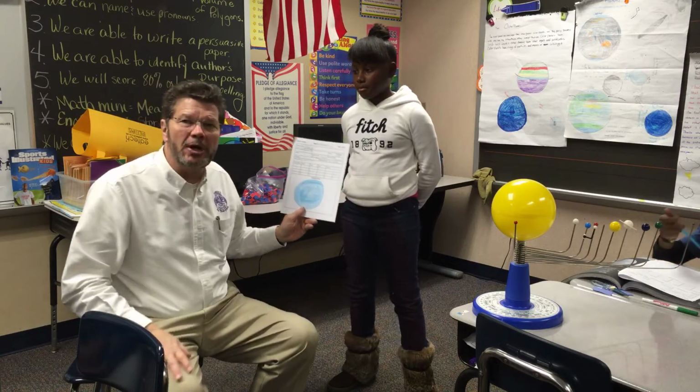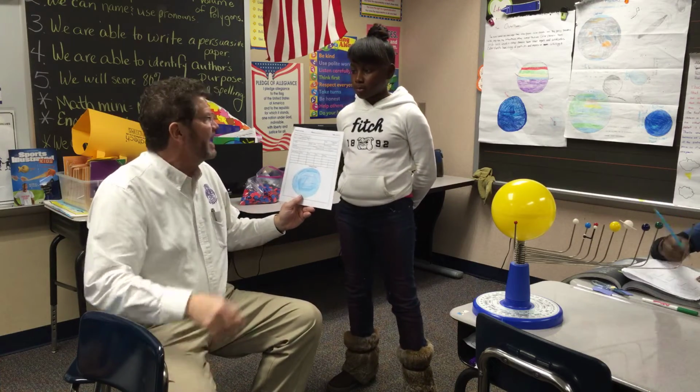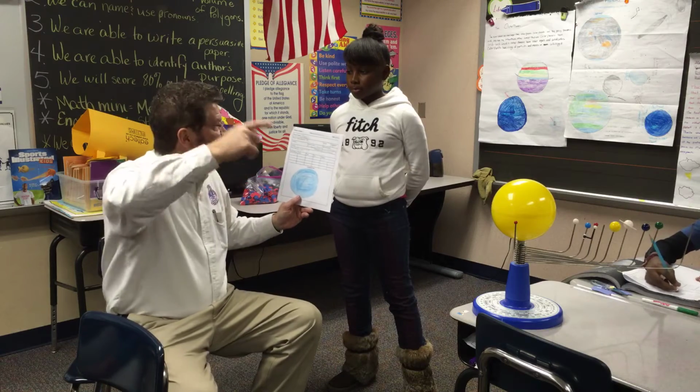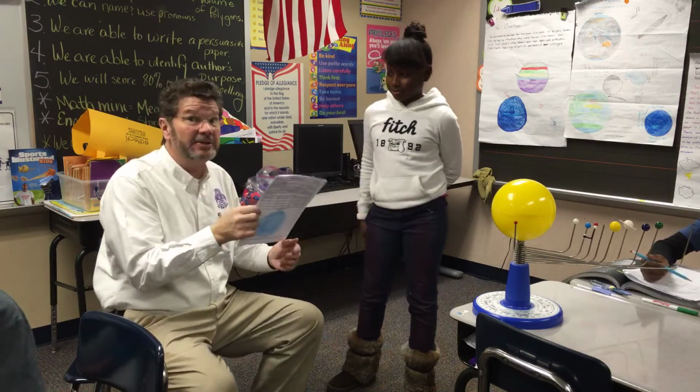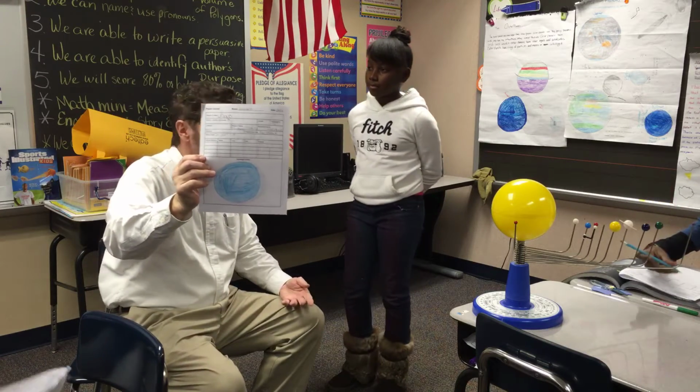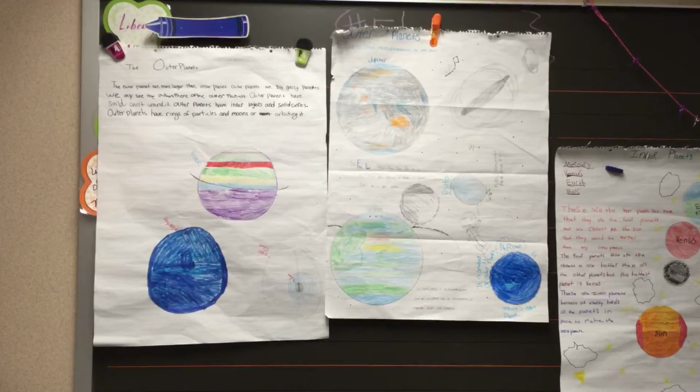You know, another thing weird about Uranus, it actually rotates almost sideways. Very cool. Because the tilt is really severe. Excellent start to this. So I see you guys have been doing some posters also, and you've done some really good work on your individual planets.